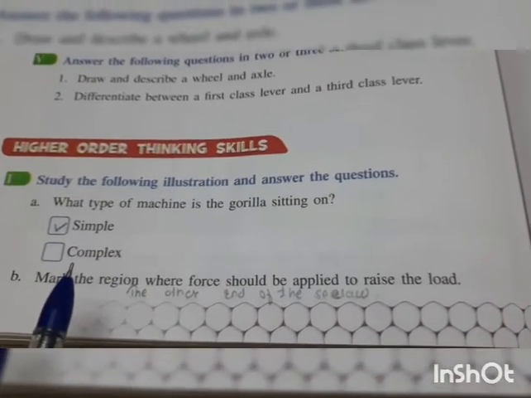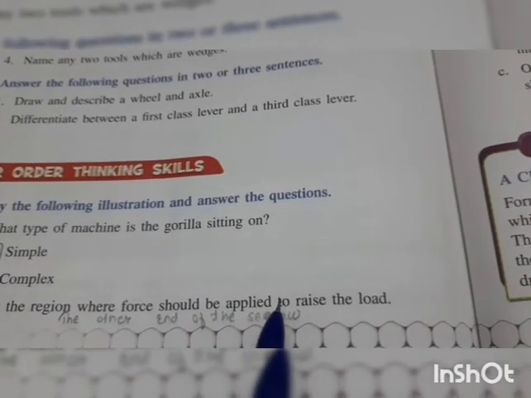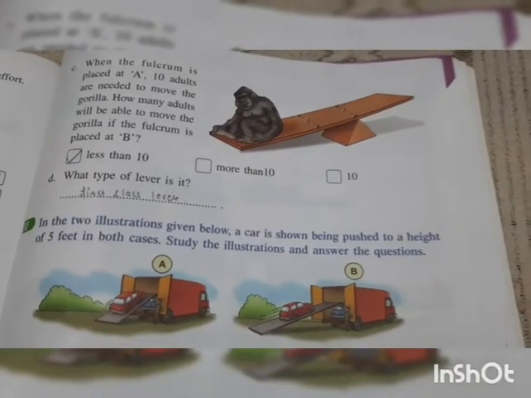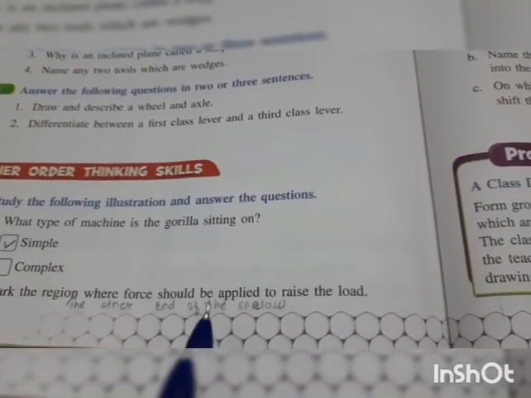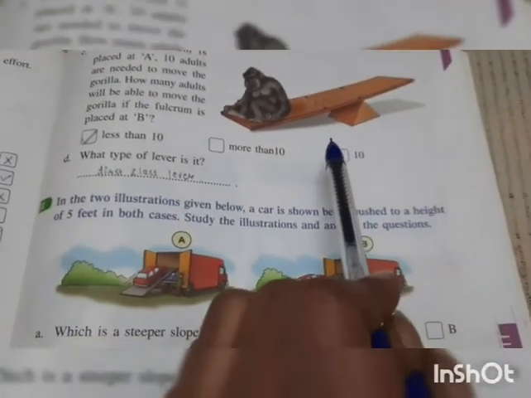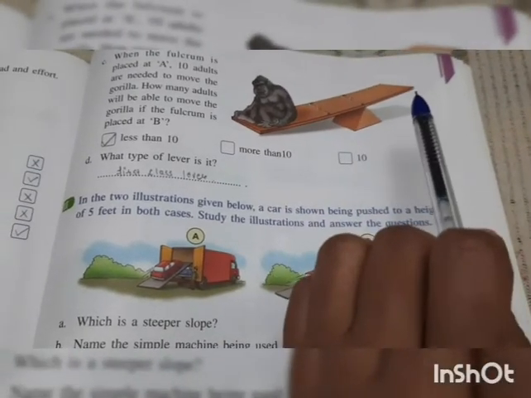Come to the second question. Mark the region where force should be applied to raise the load. Yes, the gorilla is sitting at one end and we have to apply the force at the opposite side. Means the correct answer is the other end of the seesaw, because this is an example of a first class lever, and in this example the fulcrum is placed in between the load and effort.